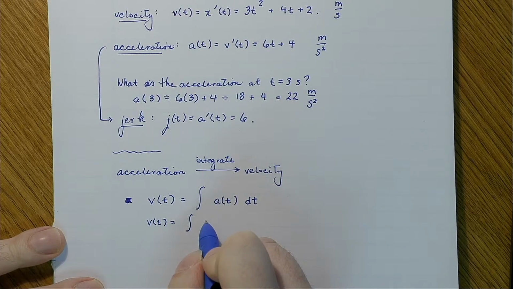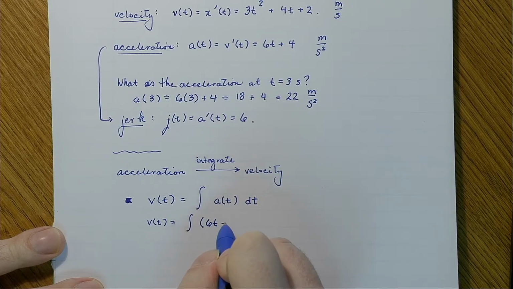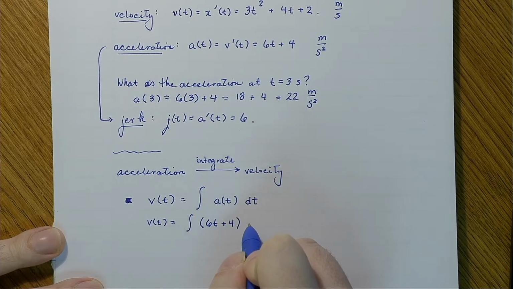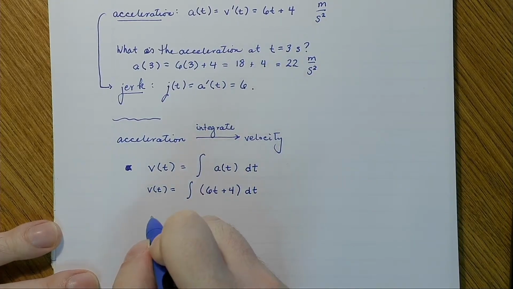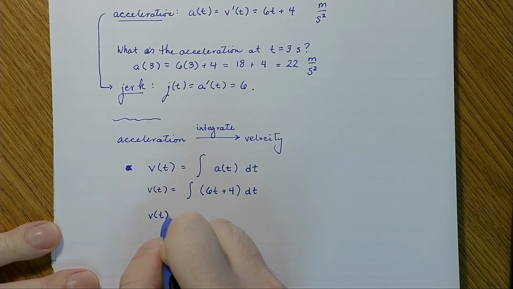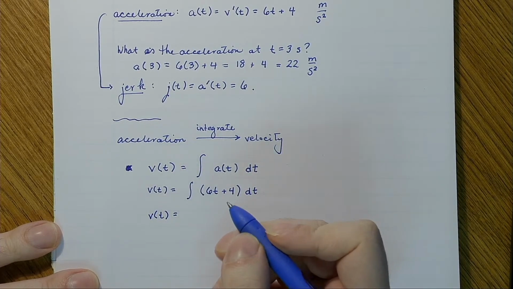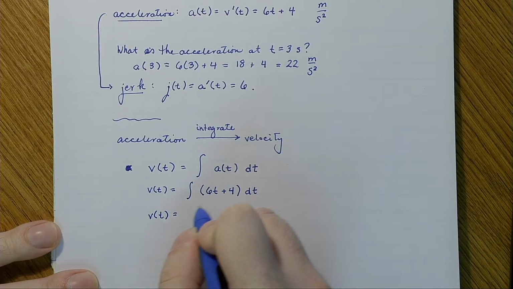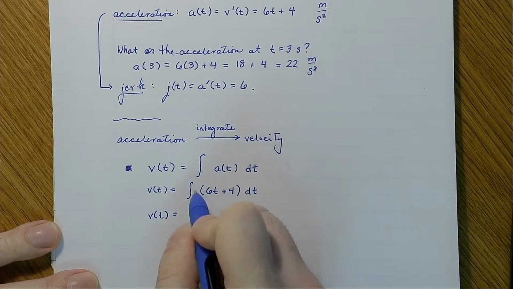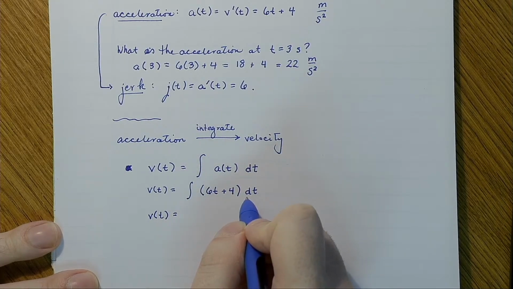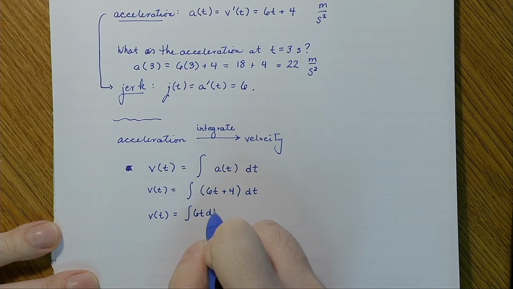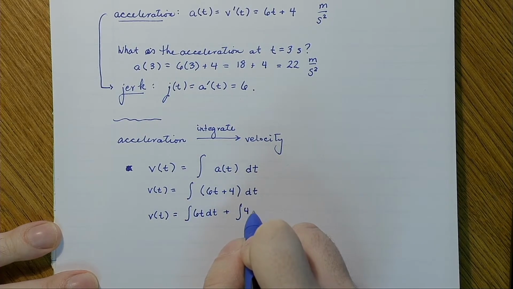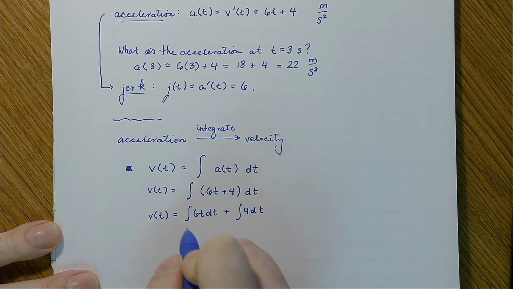So what I have here is the integral of 6t plus 4 dt. And then using our power rule for integration, I can write this out explicitly. So I have the integral of 6t dt plus the integral of 4 dt.